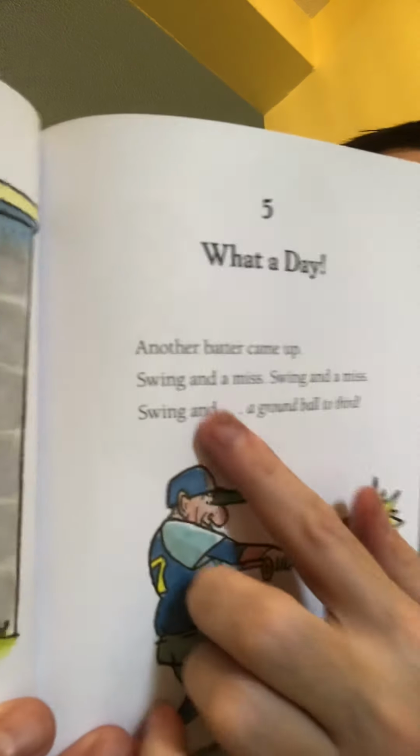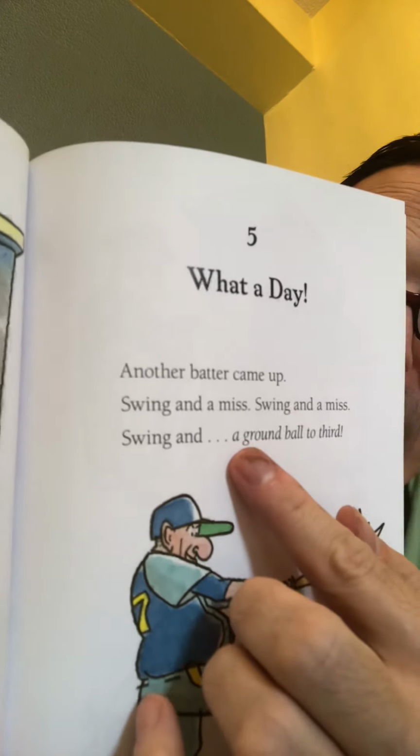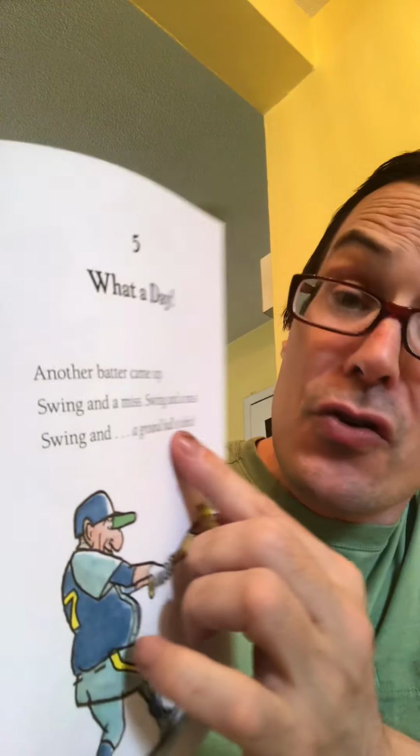So remember, you want to scoop up the words. Another batter came up. Swing and a miss. Swing and a miss. Swing and, you see the ellipsis, I'm going to pause. And then this is in the funny writing. A ground ball to third. And it has an exclamation point. So I'm going to stress those words and read it with excitement. I'm even going to go back and read it again.